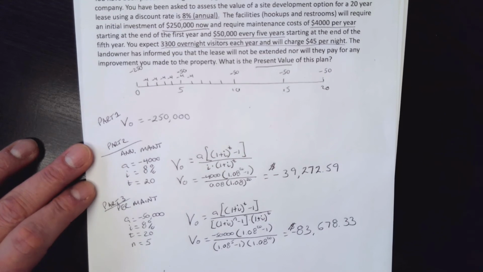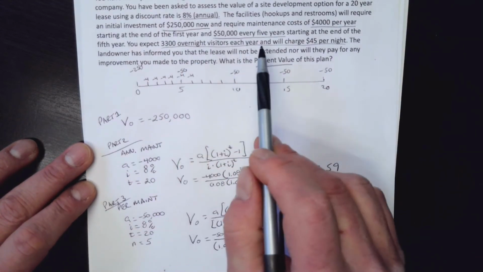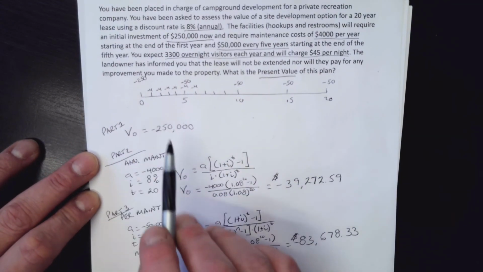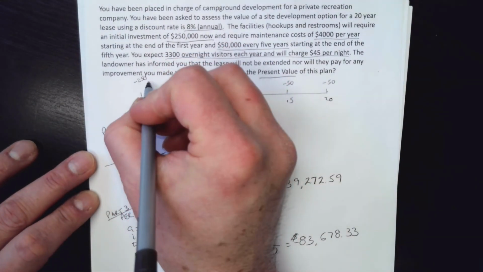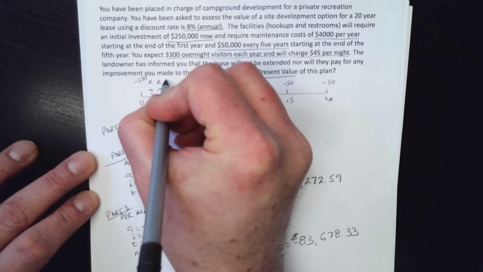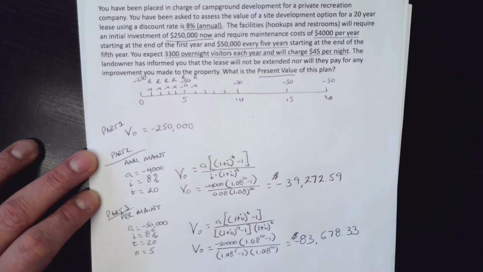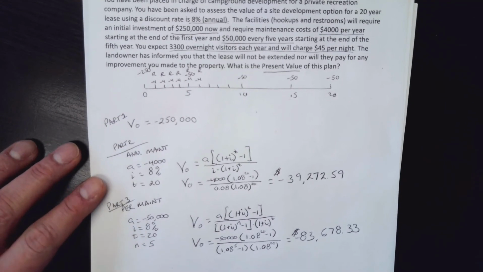Now the last thing that we have is this revenue. It's going to look a lot like these minus 4s, in that we get it every year, and I'm just going to use R's instead of A's. These happen every year all the way out.